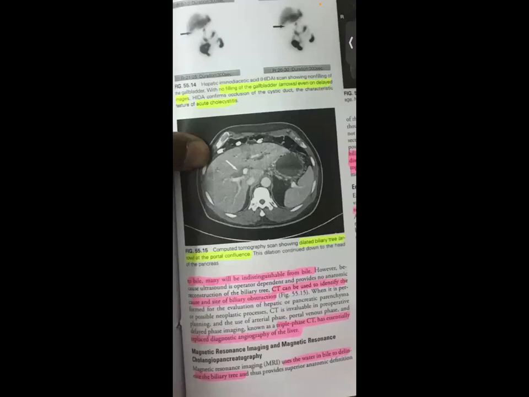However, because ultrasound is operator dependent and provides no anatomical reconstruction of the biliary tree, CT is used to identify the cause and the site of biliary obstruction. So that is the advantage of CT over ultrasound. We can find the site of obstruction. Triple phase CT has essentially replaced diagnostic angiography of the liver. So that is another advantage of CT. At the portal bifurcation, we can see dilated biliary tree. They are telling here that in this case the dilation is due to some obstruction at the head of pancreas.